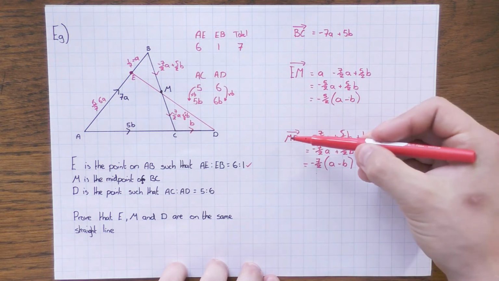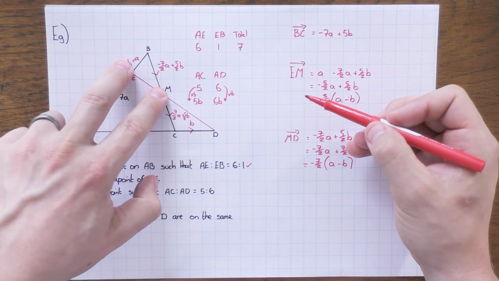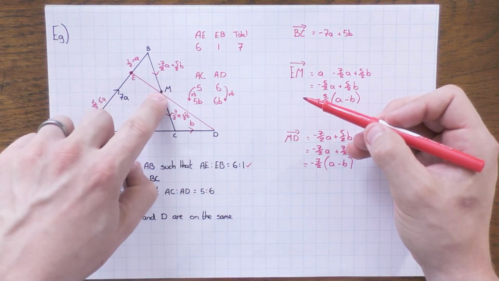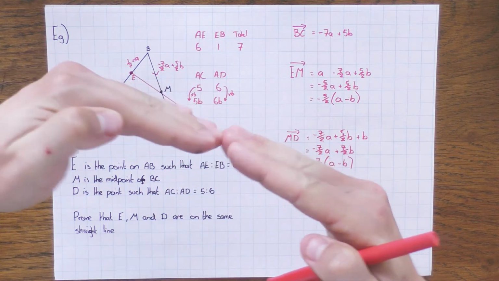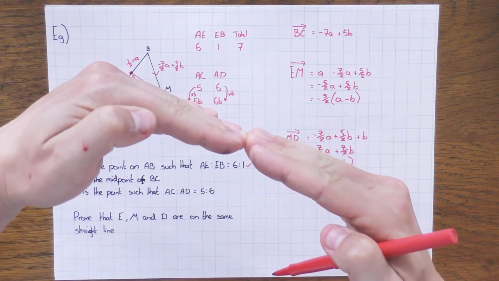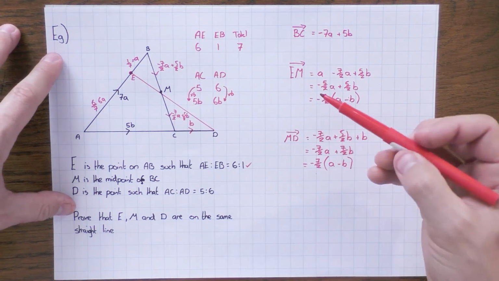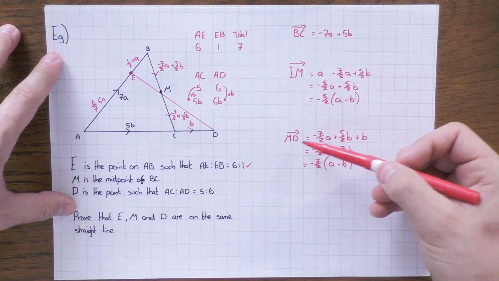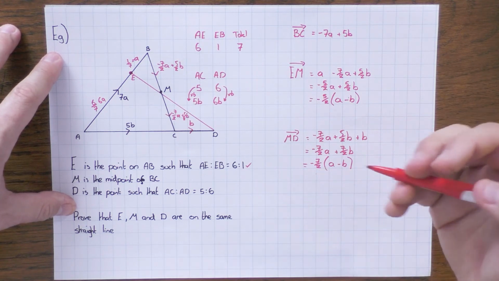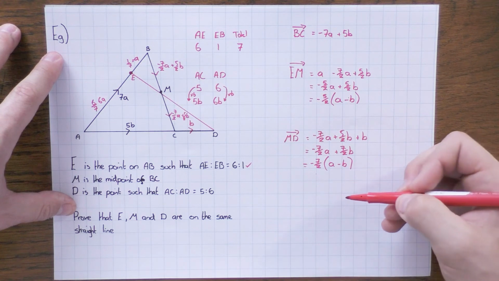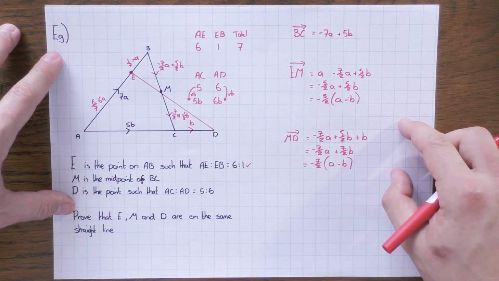And because they both have the point M, this bit's parallel, because they have the same point. As I said, you've got a parallel line here. If they have the same point, they must be a straight line. So on the exam, just write something like EM and MD are parallel and have M to be the same point, therefore it must be a straight line. I'm not going to write that like that because it's going to extend the video, but that's what you need to write on your exam paper.